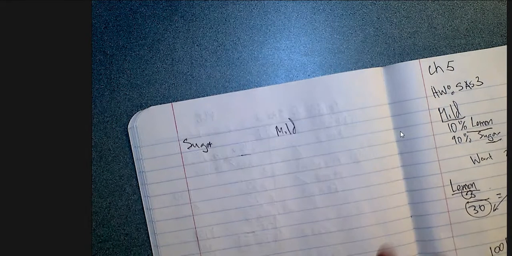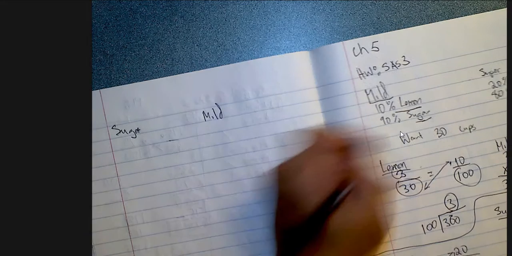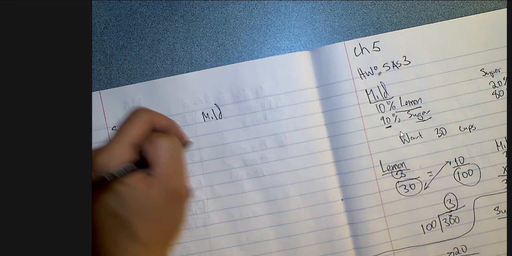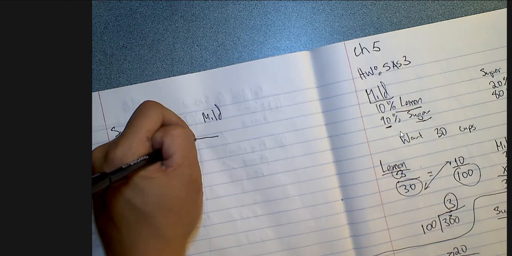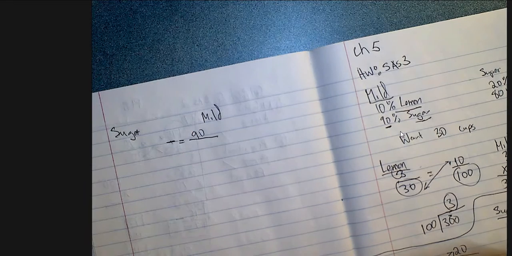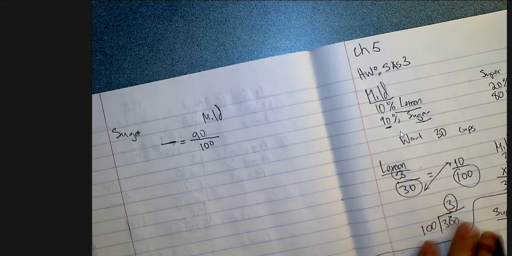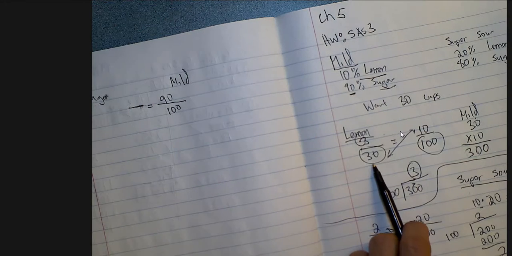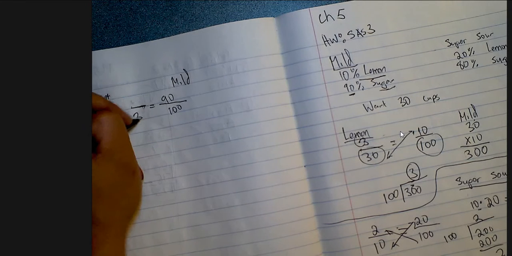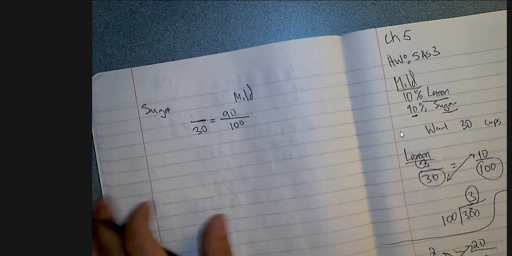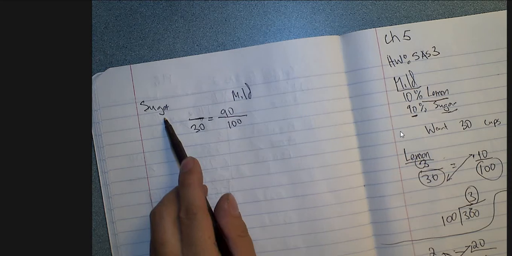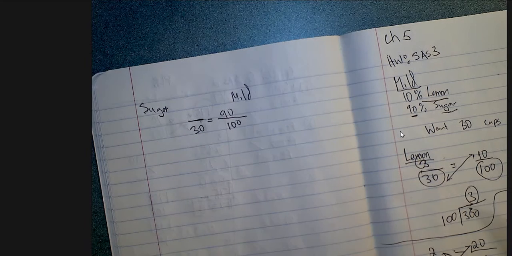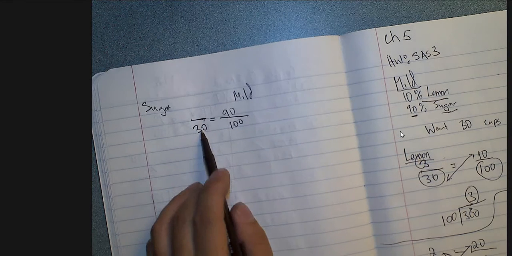Now the mild again, it has 90. So that means 90% goes up here. I have 100 down here. And how many cups am I making of mild? It was 30. So I'll put a 30 right here. Do you see how I set up my first step? Right now I'm trying to find how much sugar there is. So it's blank over 30 equals 90 over 100.